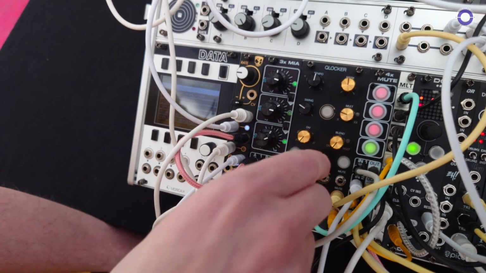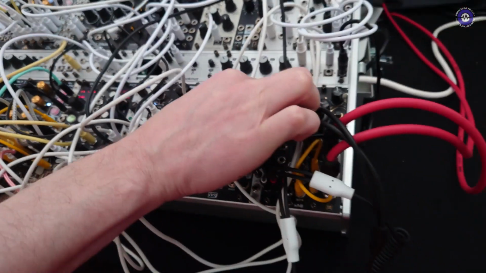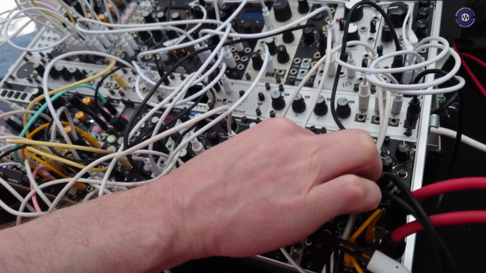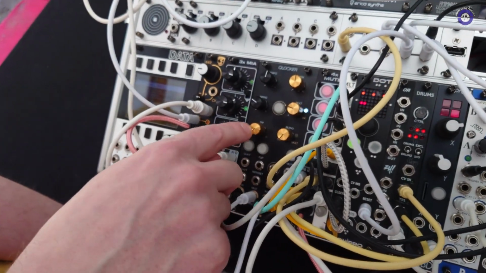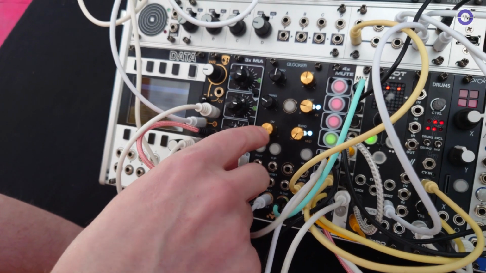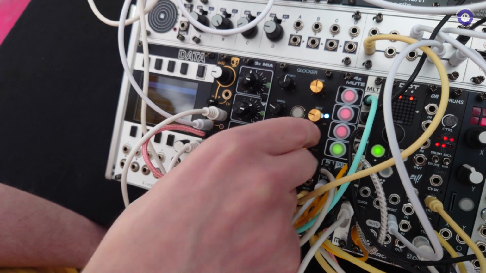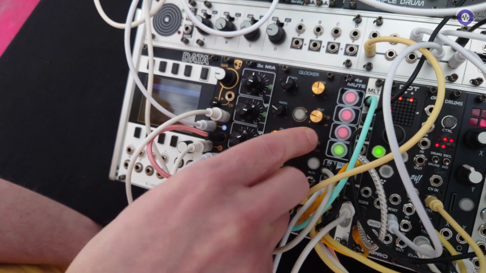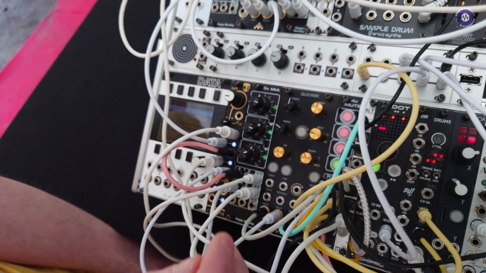I'm using that for the bass line. When it's all the way here, it's using this probability. And if it's all the way over here, you'll hear there's more activity because it's using this probability more. So you can tune the amount of activity you want.